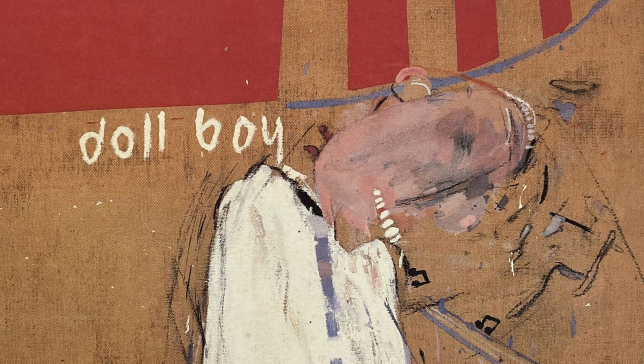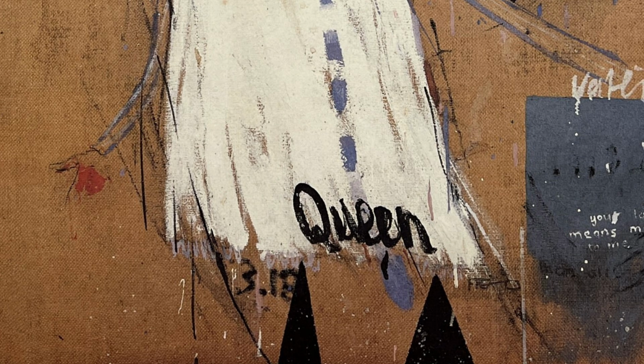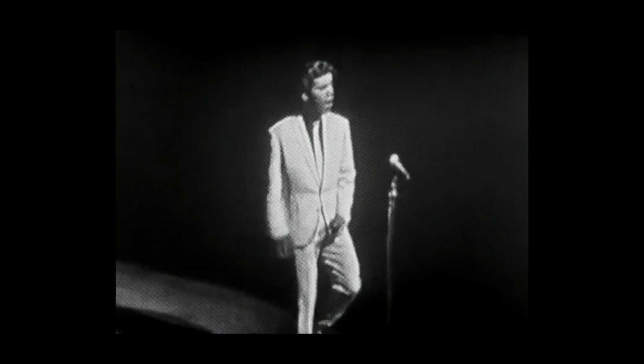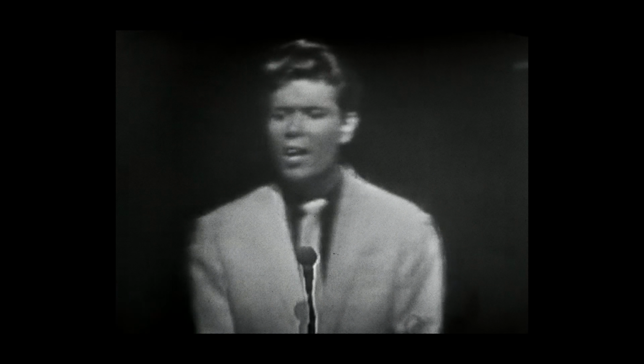The queen here is Dollboy, and though that sounds very queer, it's referencing number 3.18, or CR, or Cliff Richard, a popular singer David Hockney had a crush on. Richard released the song Living Doll in 1960.